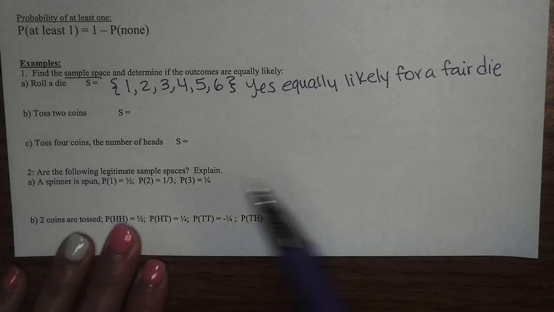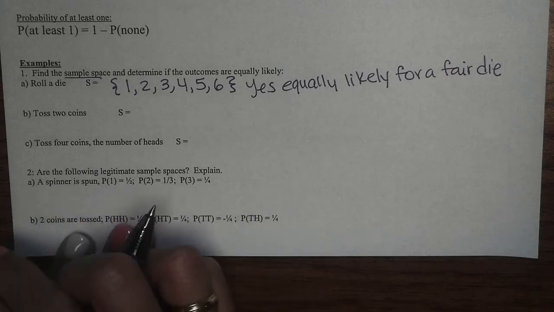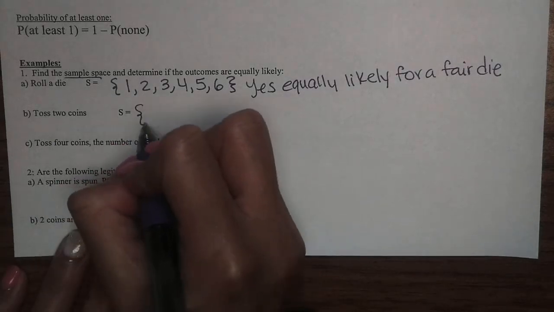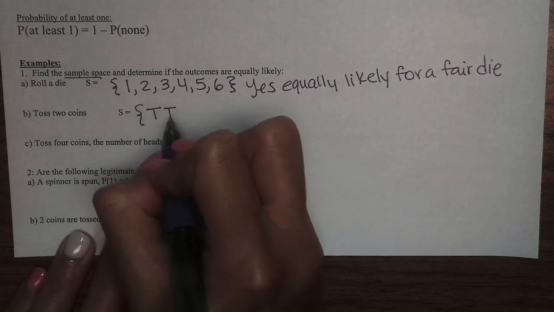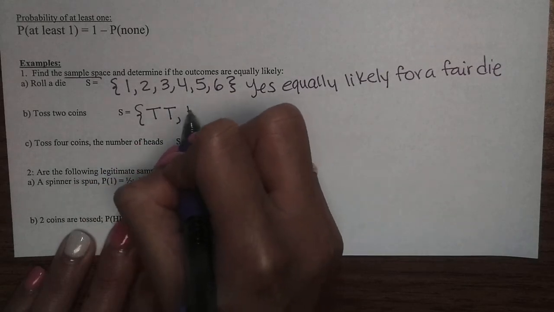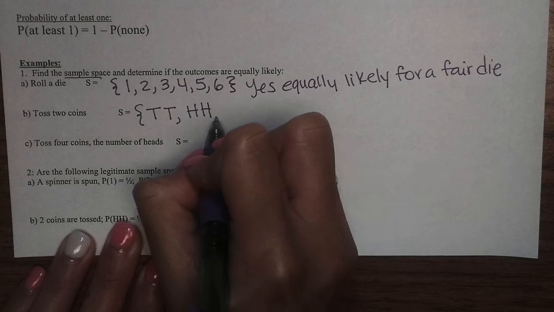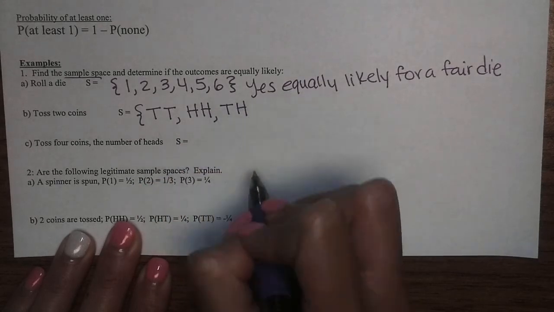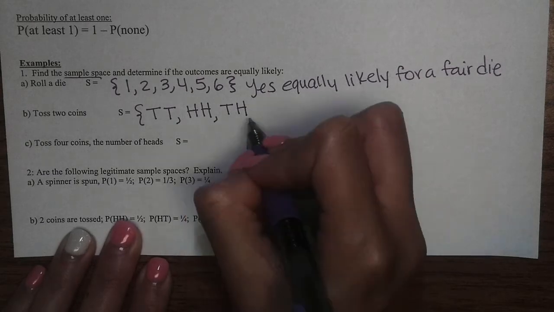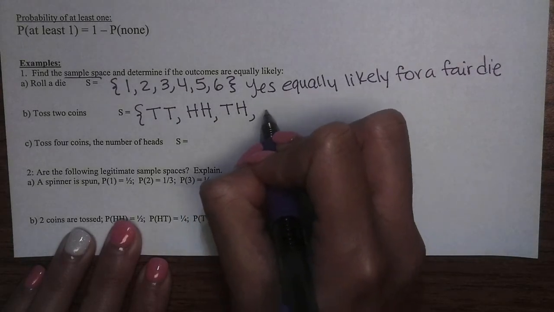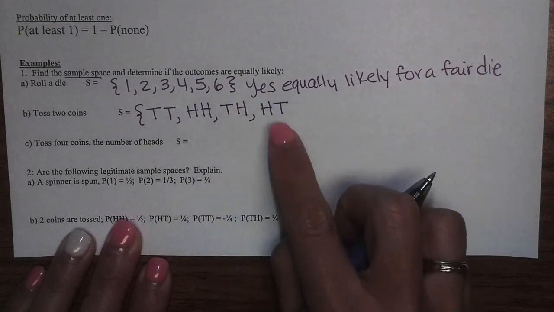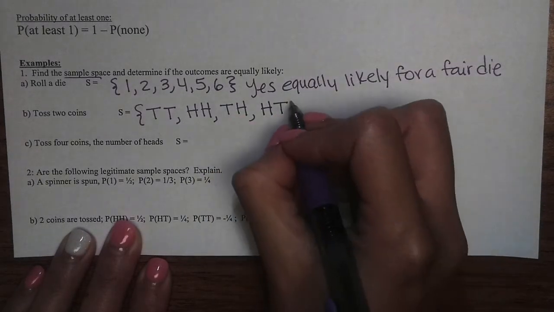Again, we need to list all of the possible outcomes if you were to toss 2 coins. If I toss 2 coins, one possible outcome would be tails, tails. Another one would be heads, heads for both of my coins. Another one could be tails, heads. And there's actually one more outcome, which would be the other way around. Like the first coin could have been the head, and the second coin could have been the tail. So those are 2 separate events.